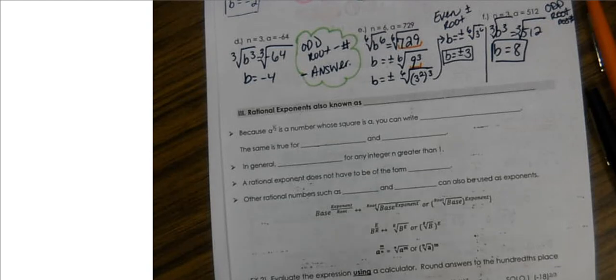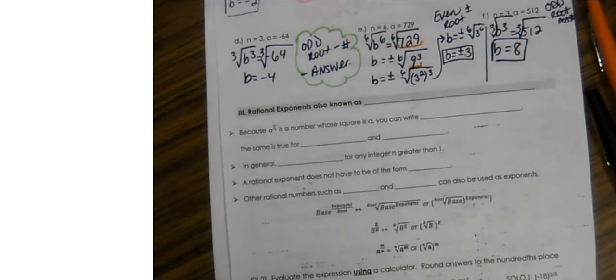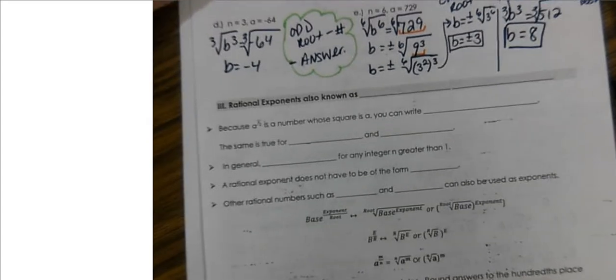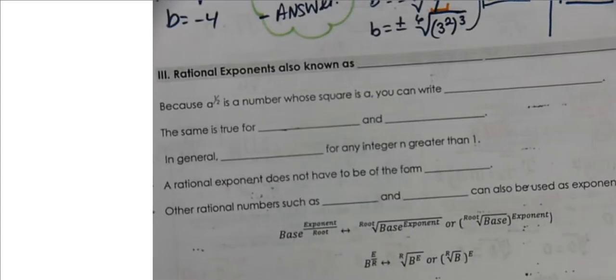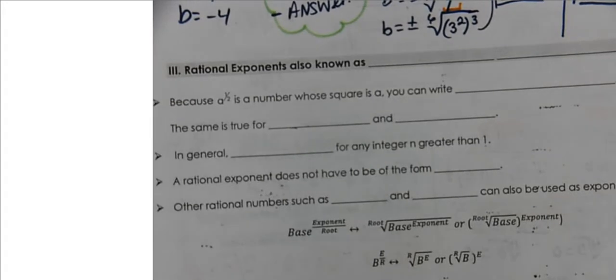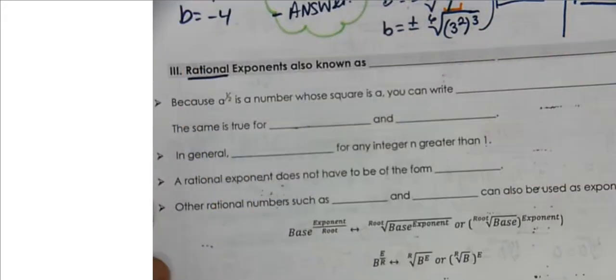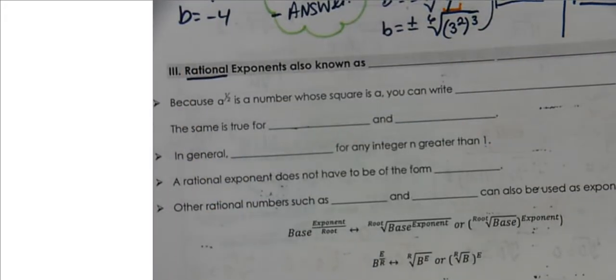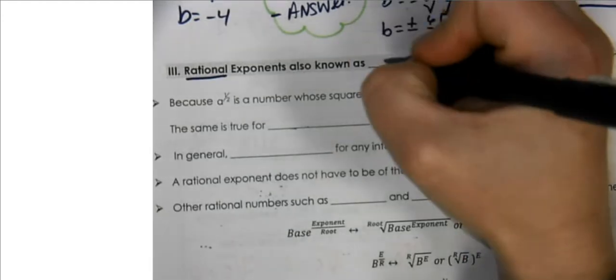We're going to continue our discussion about nth roots and rational exponents. And so for this part of the video, we are going to be discussing what is a rational exponent and how is it related. So rationals, if you just look at that word, rational means fraction. So a rational exponent is also known as a fraction exponent.